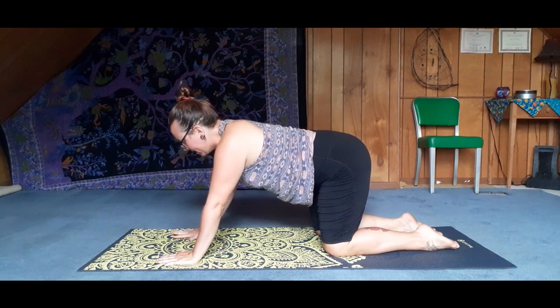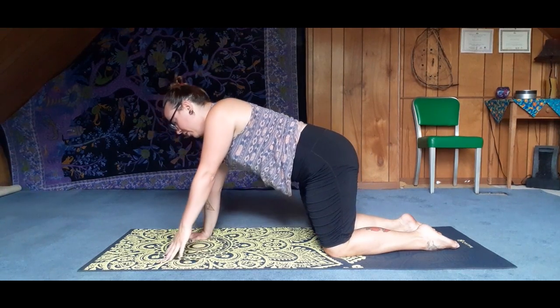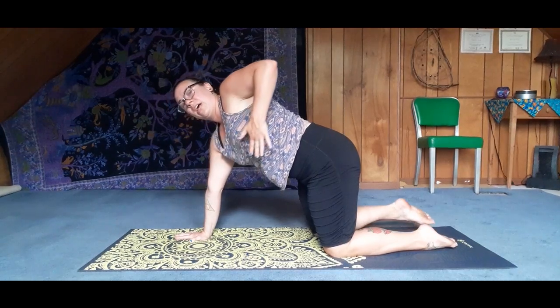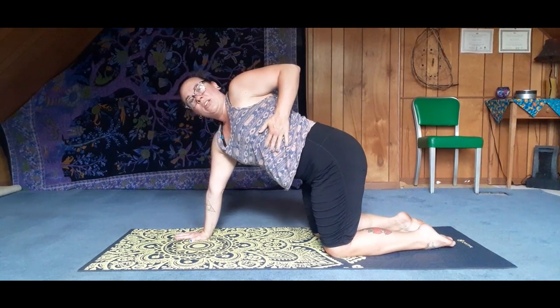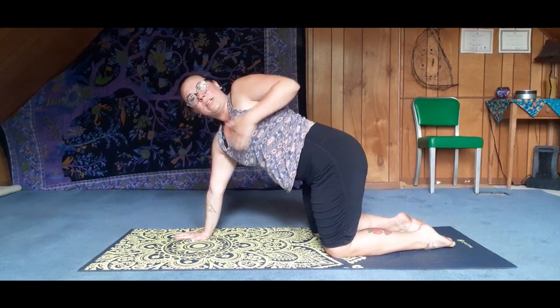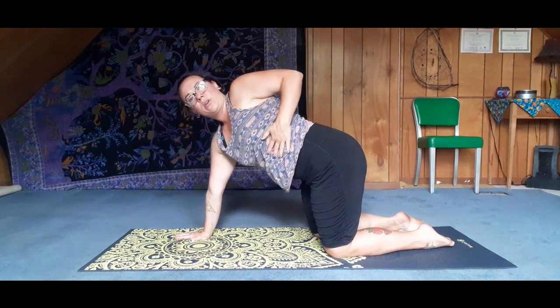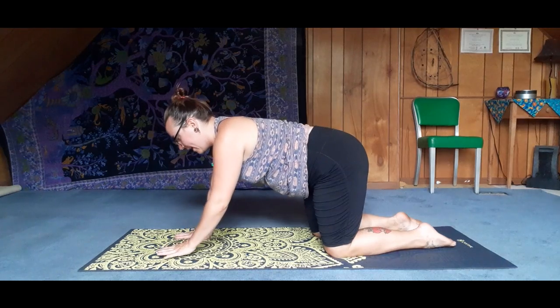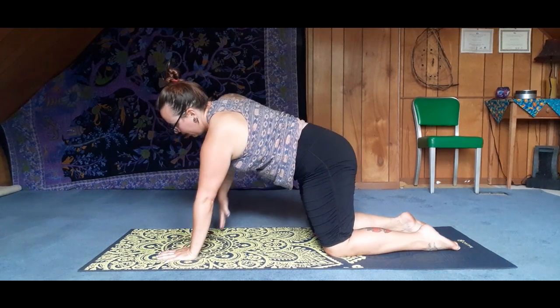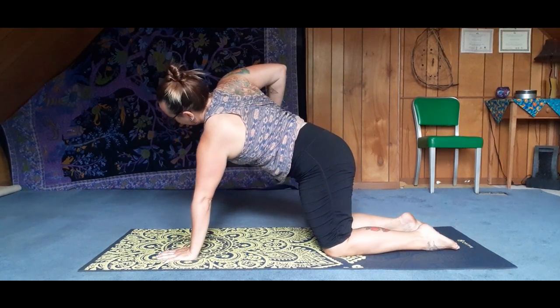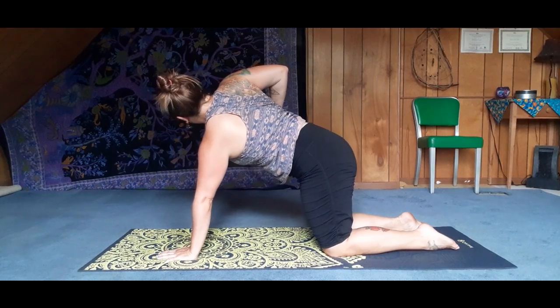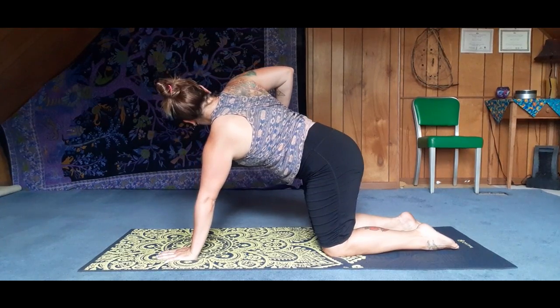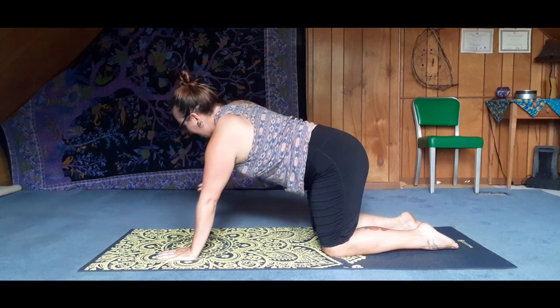Adding a little bit of a twist. Let's press one hand into the floor, let the other one get real light, bringing that hand up onto the ribs, letting the heart spiral forward. And going to the other side, pressing this hand down into the floor, letting the other one get light, bringing it up to the ribs, letting the heart spiral over. And exhaling that hand back down.